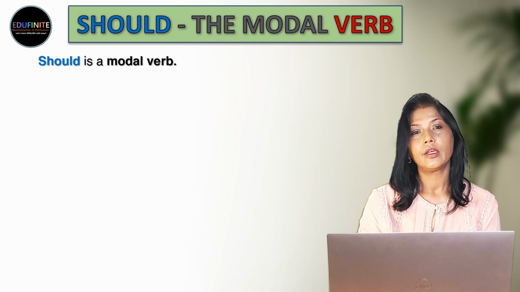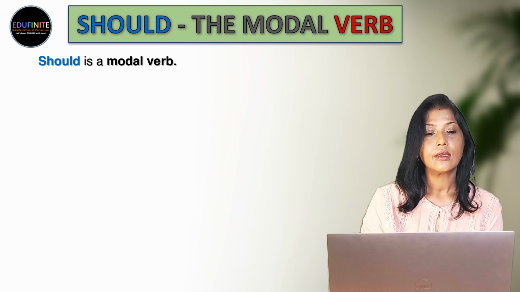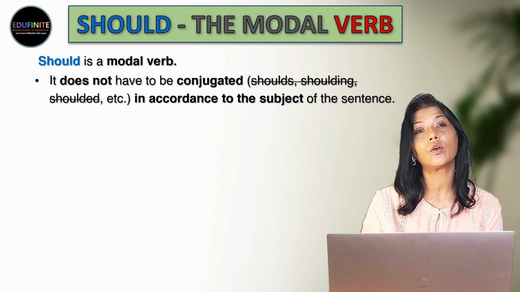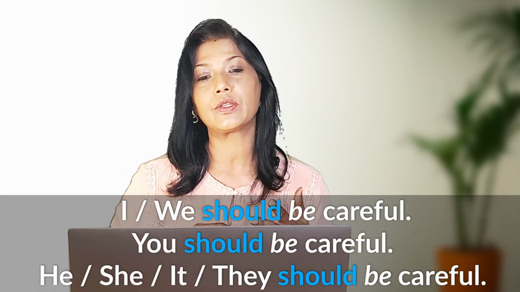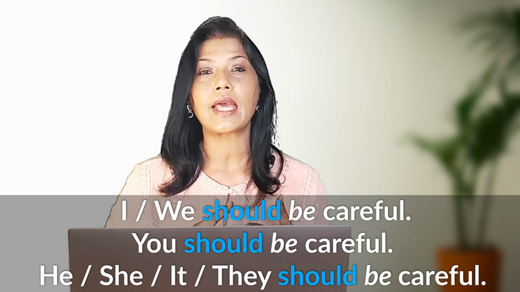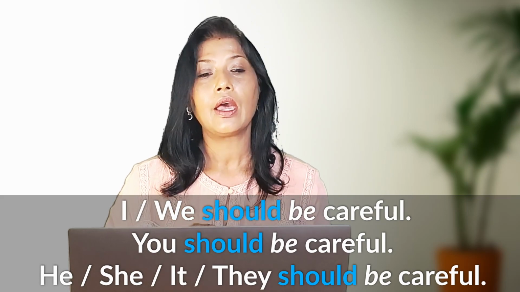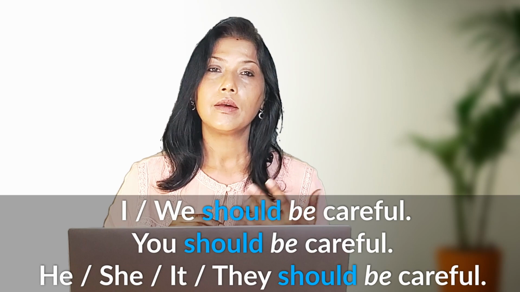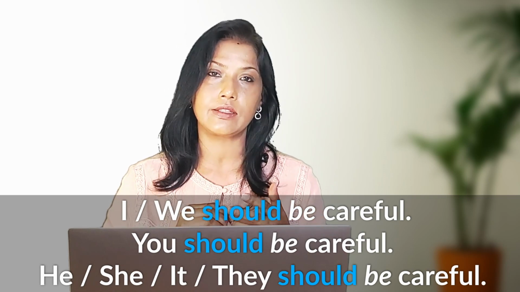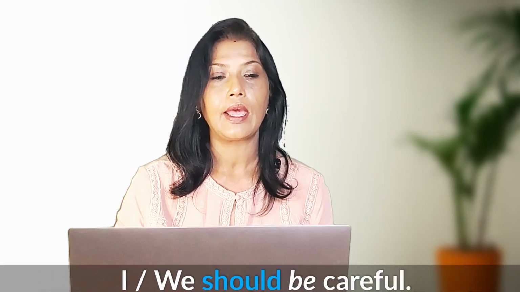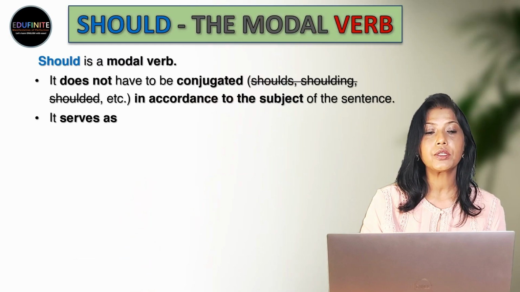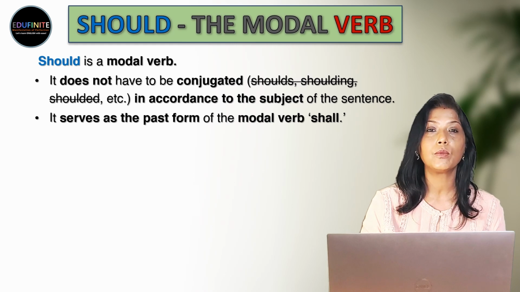Should, the modal verb. So, should is a modal verb, and that means it does not have to be conjugated in accordance with the subject of the sentence. That means in a sentence, if we use should, it will not change its form. It will not add an S, or an ing, or an ed. It will remain as it is whenever we use it with any subject, whether it's in the first person, the second person, or the third person. Should will always remain should. And since it's a modal verb, it will need a helping verb with it. Moreover, should serves as the past form of the modal verb shall.